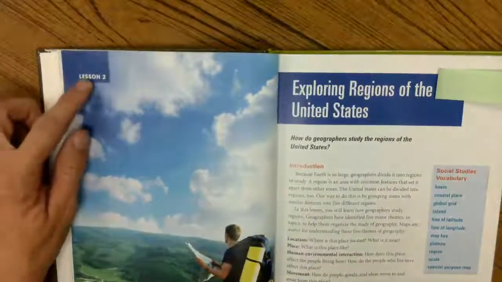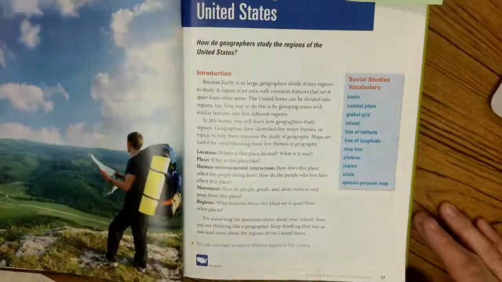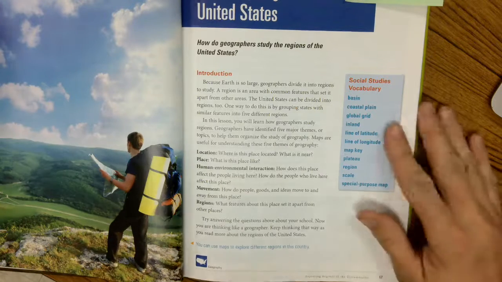We're in Lesson 2, which really means Chapter 2 of our social studies books. Remember, if you want to view your book online, you need to go to Clever, then to TCI, and then click on Chapter 2, Exploring the Regions of the United States.